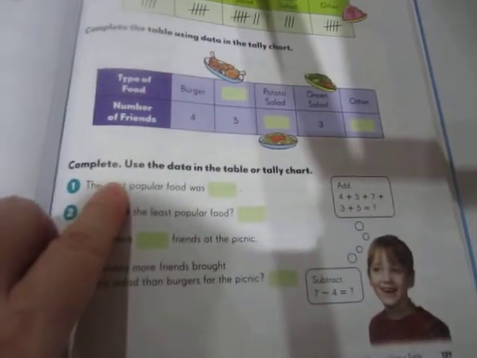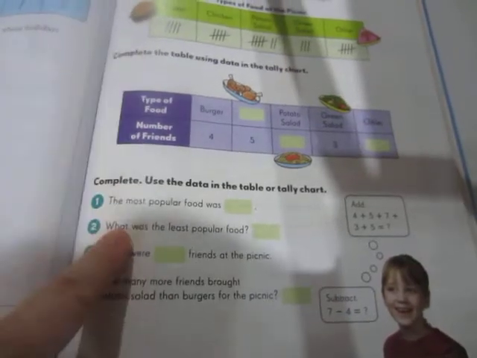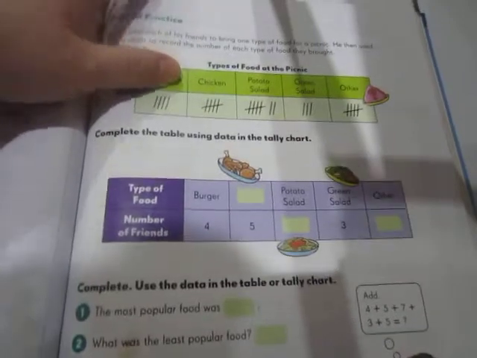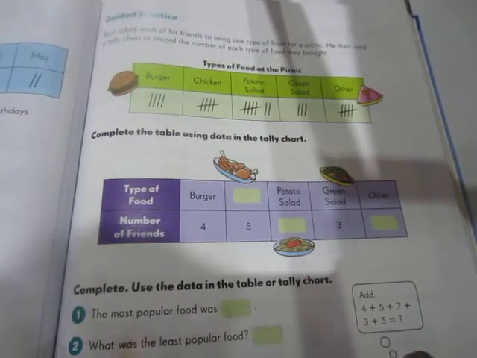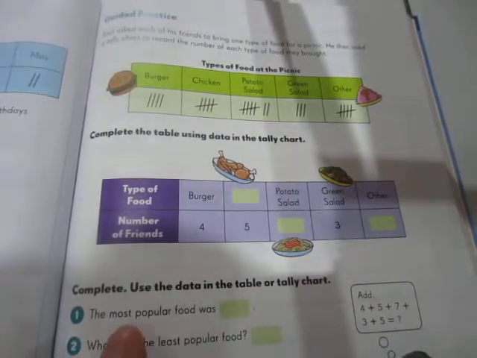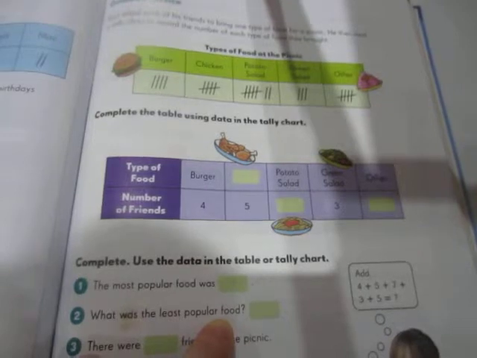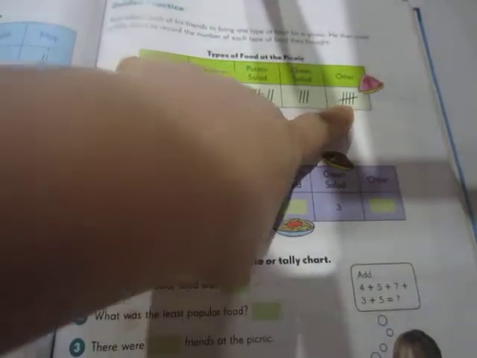When you want to answer your questions, take a look over here. Pay good attention to the information from the table and the tally chart. The most popular food was, please take a look at the tally chart. Which one has the most? Of course, it is this part, right? And then, what was the least popular food? That means the food that not everybody likes. So you have to count which one is the least from here.